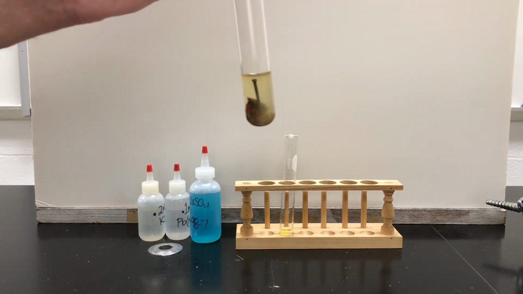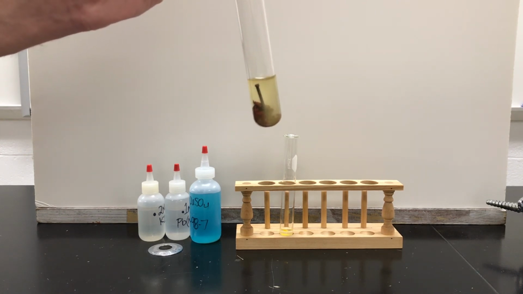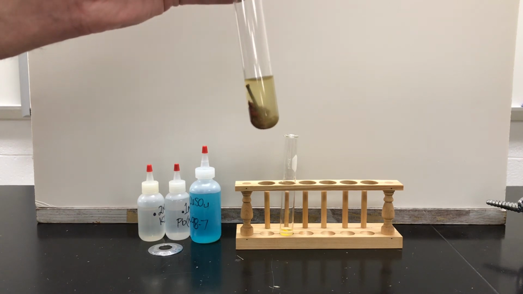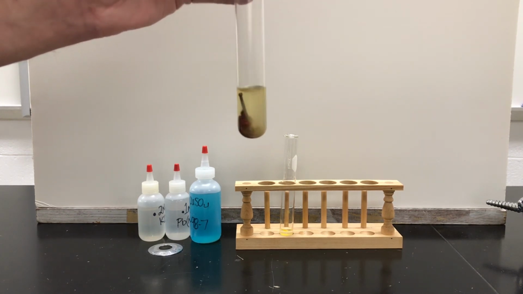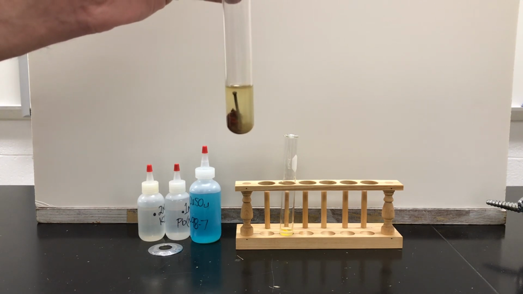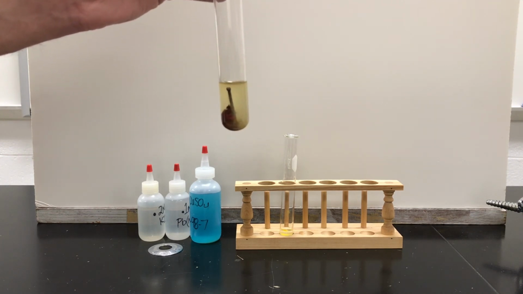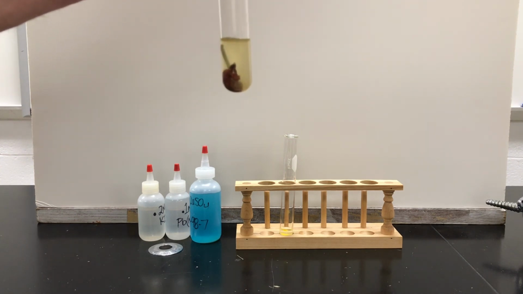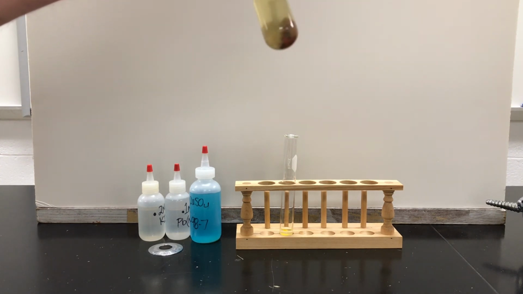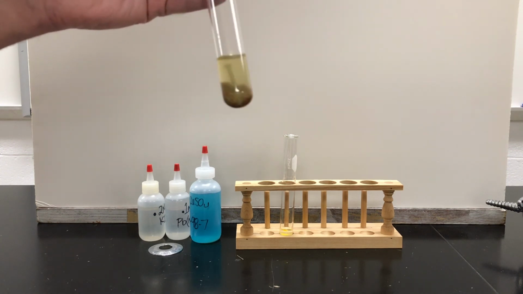How do we know we used all the copper? Yeah, there's no more blue left. The copper is what made the solution blue colored, and there's no more blue color. So all that copper is now solid in the bottom of the test tube. It doesn't look solid, it looks spongy, but that is a solid amount of copper. If I wanted to, I could filter that out.